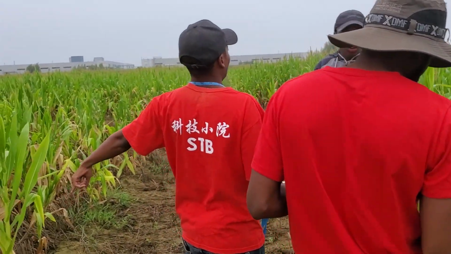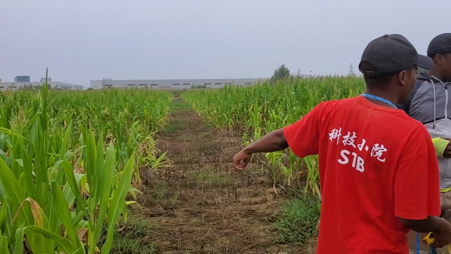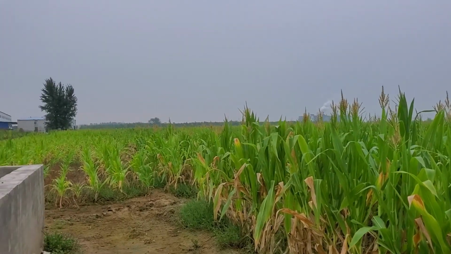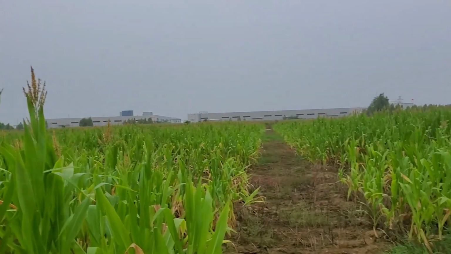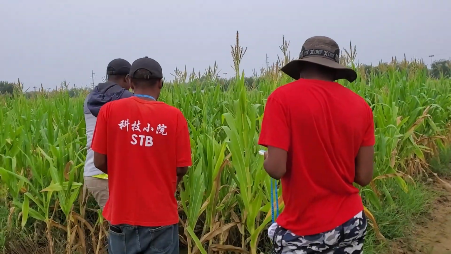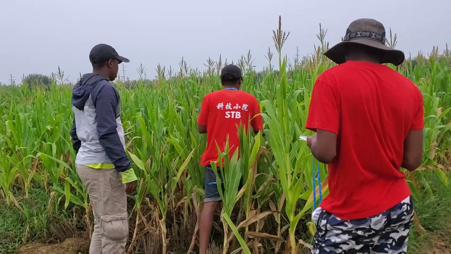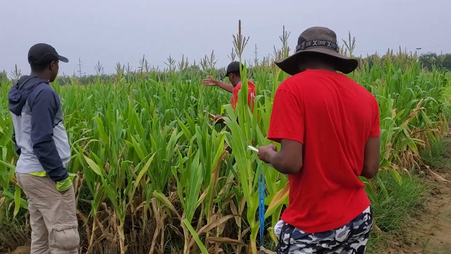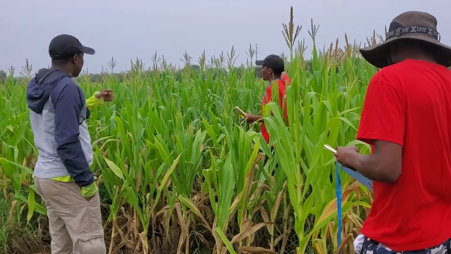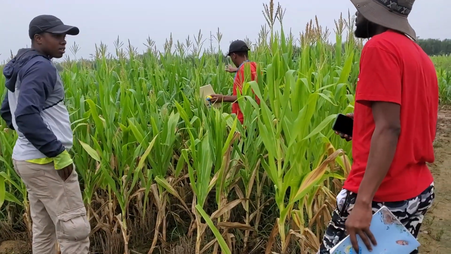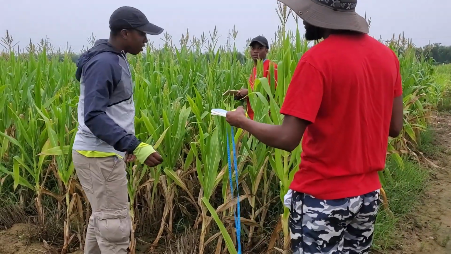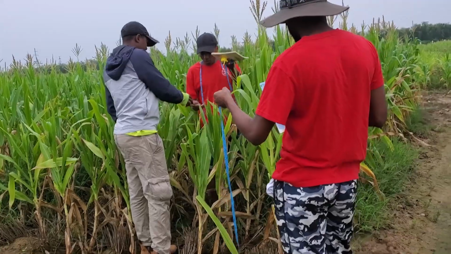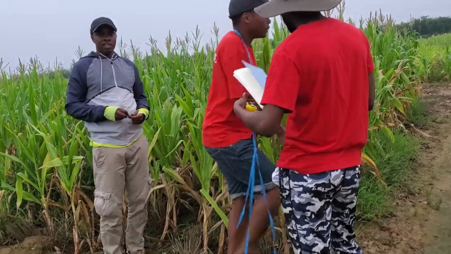So how many plants? 3 plants. Do we pick them randomly or from the northern side? Which is the north side? This side. This is north. We don't go far. We select the plants together, measure, then we go. In your plot, just 3 plants. Okay, let's bring the tank so we can draft something. So wait, let's start.